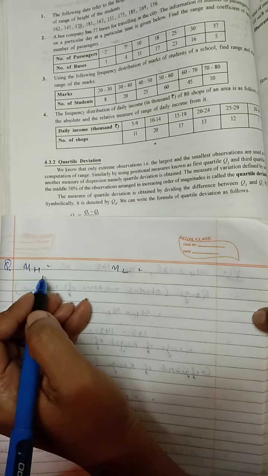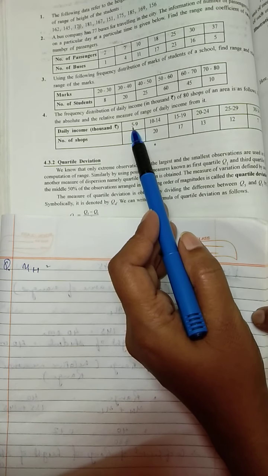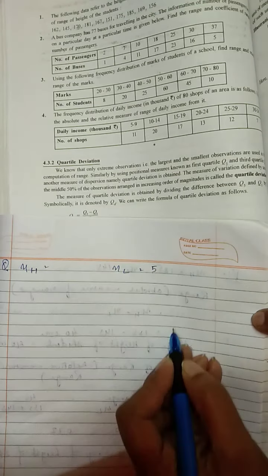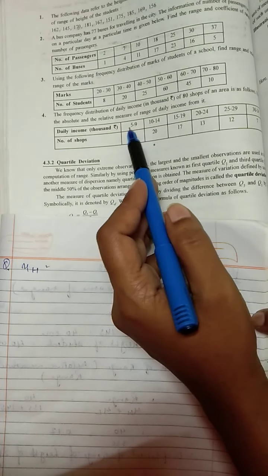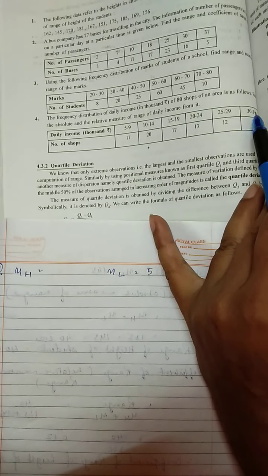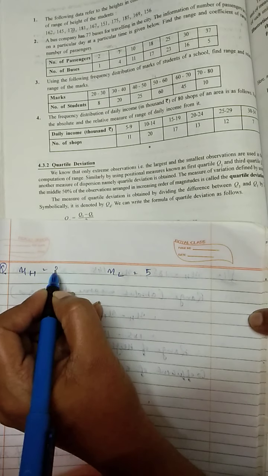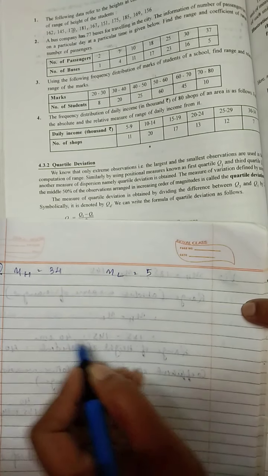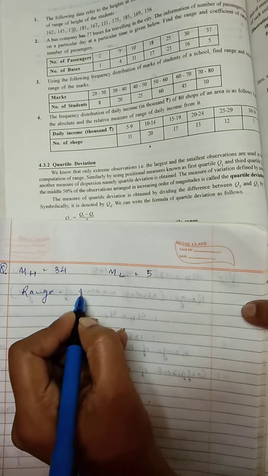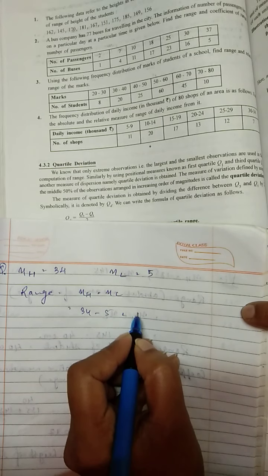So here students, we will see the first class and first class lower limit, that is 5. So this is the least value, so this will become XL. So XL is 5, first class lower limit, and now we will go to the last class higher limit, that is 34. So this is the value of XH. So XH is equals to 34. Now students, we will find the range. Range is equals to XH minus XL. So 34 minus 5 is equals to 29.